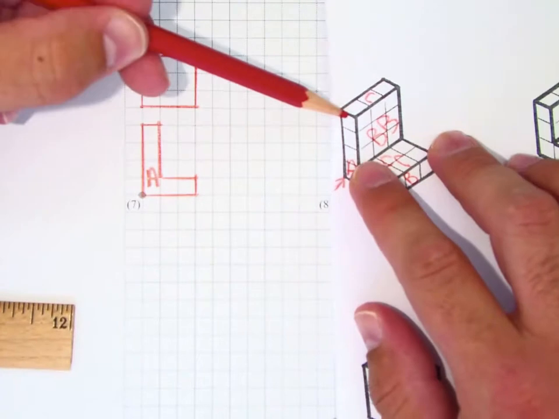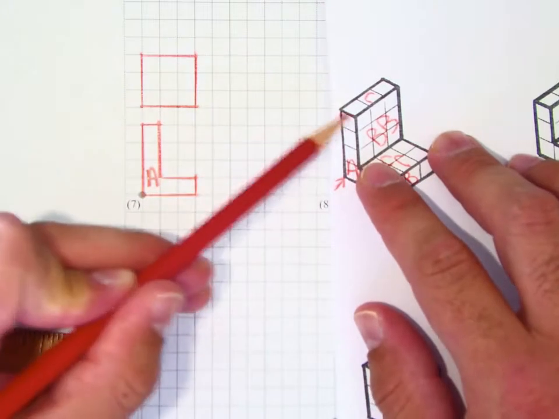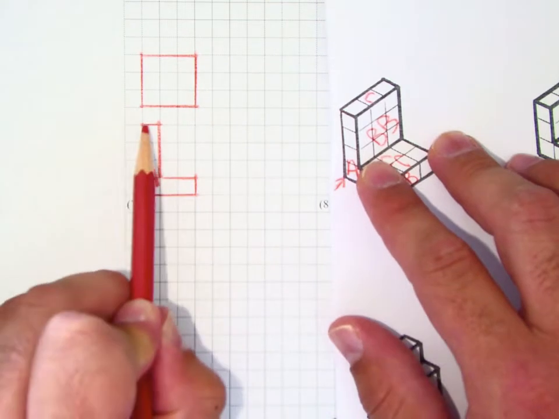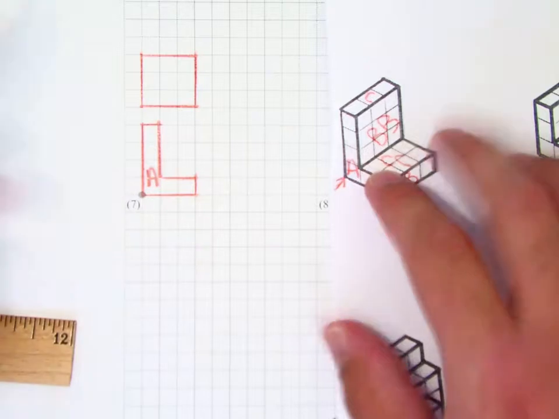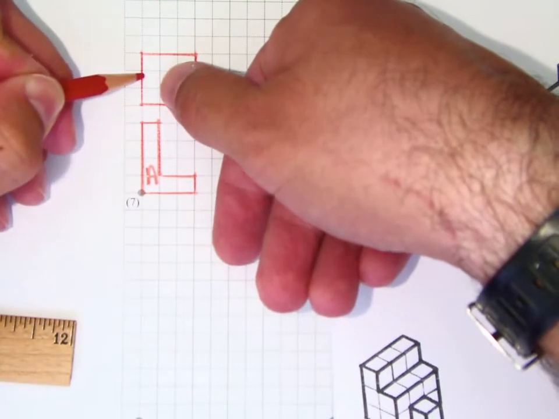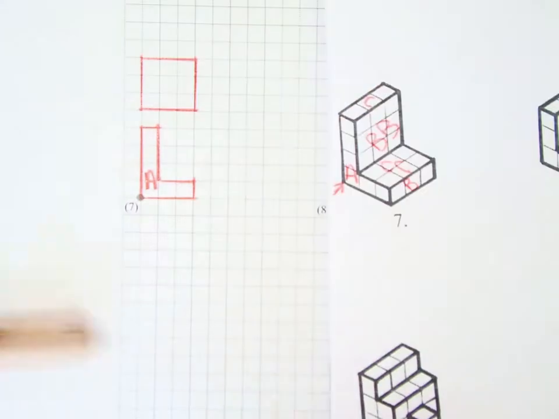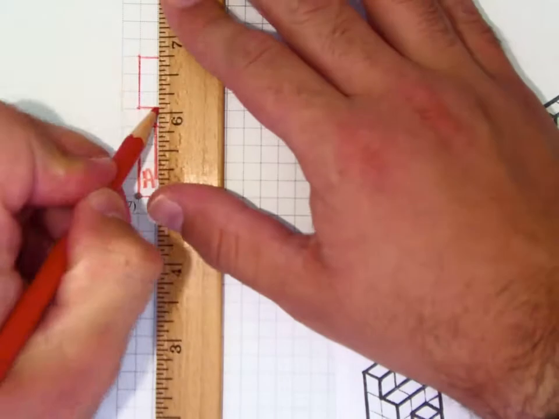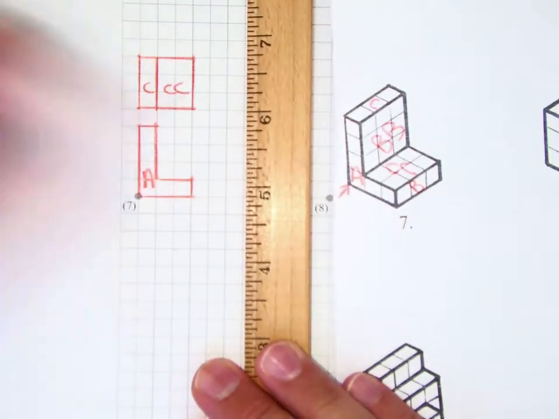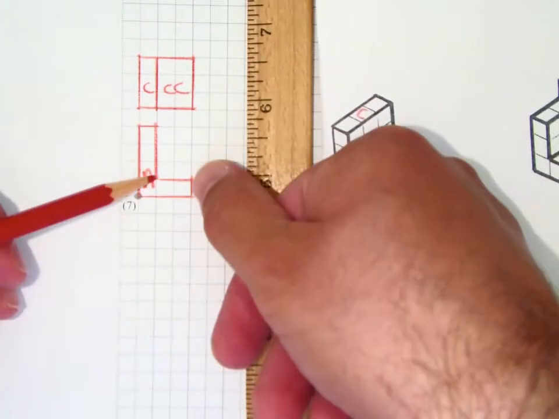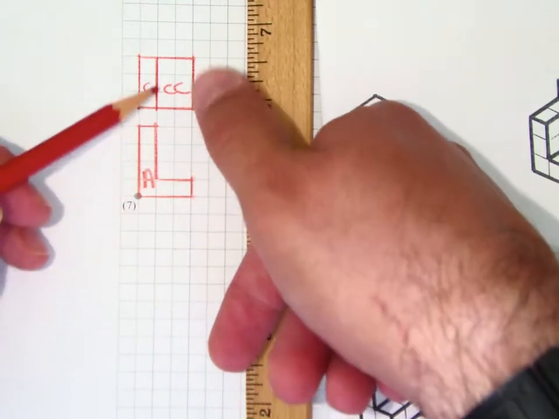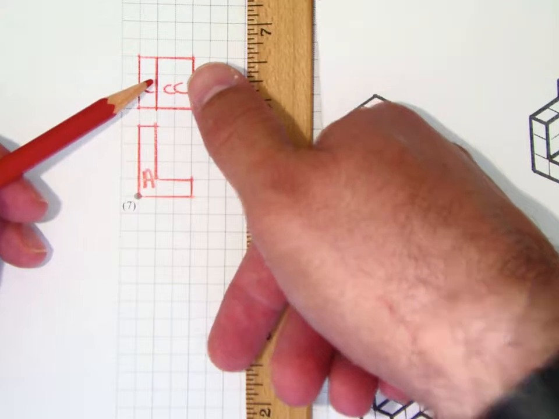And C, if I look from the front, that line represents the edge of C. That line there is the same as this line here. If that C is 1 block wide in the front view, then it must also be 1 block wide in the top view. Similarly, if double C is 2 blocks wide in the front view, it must also be 2 blocks wide in the top view.